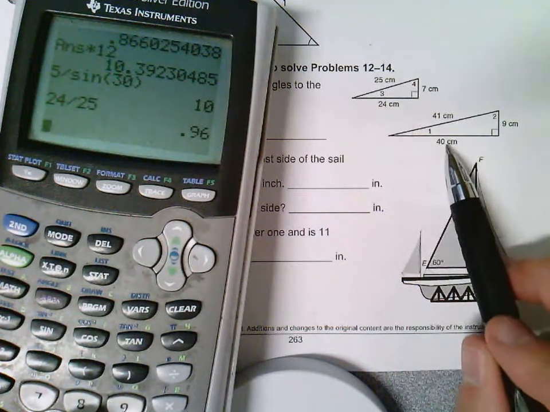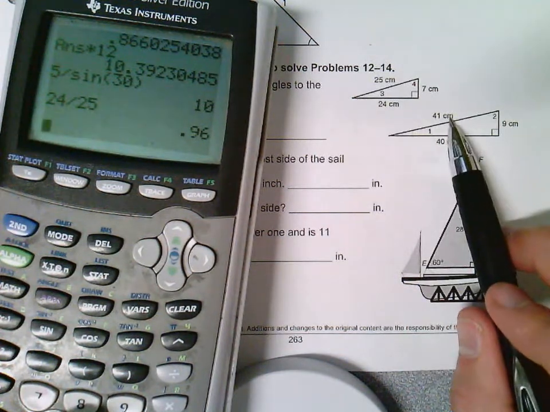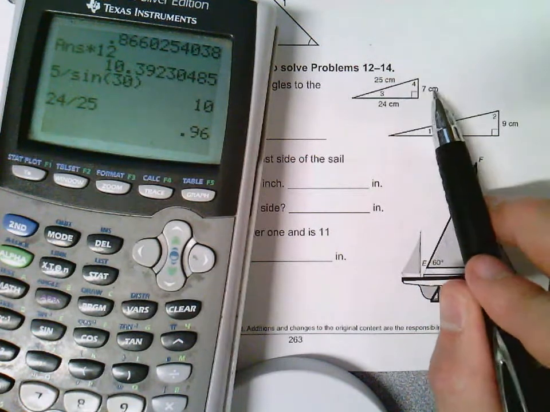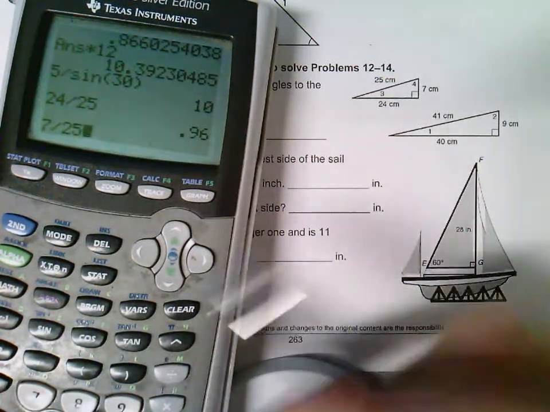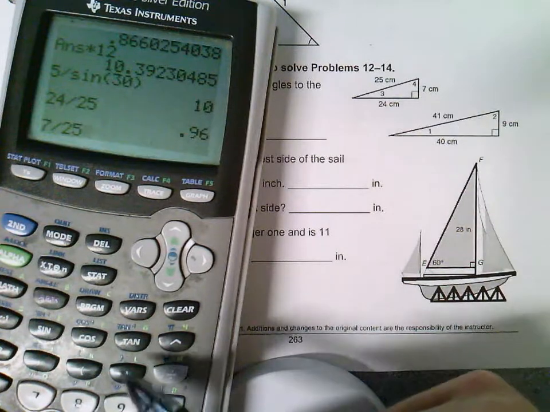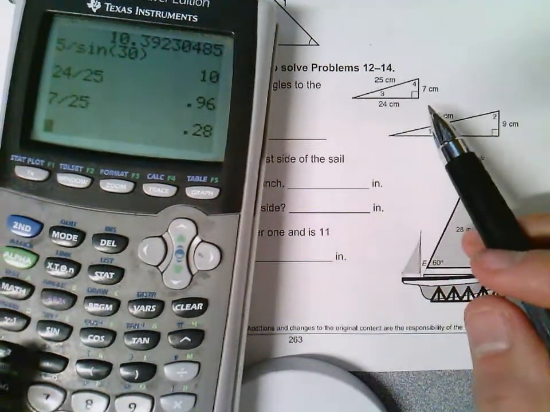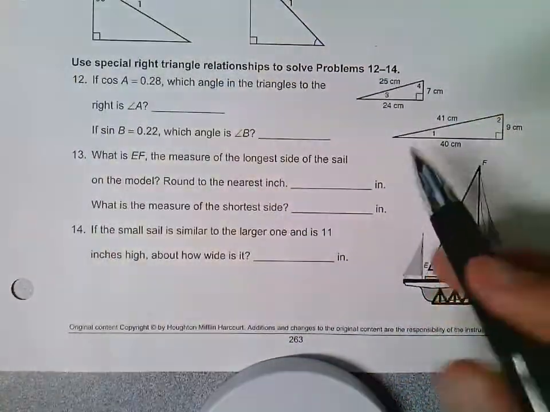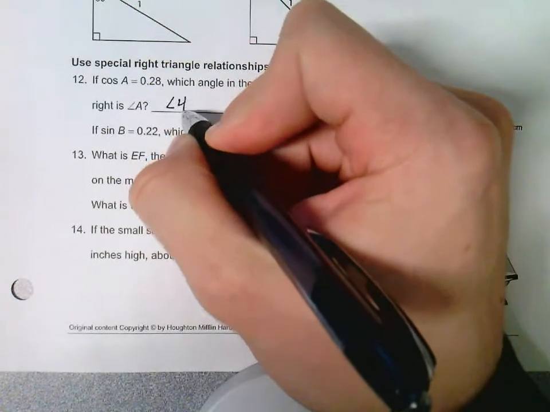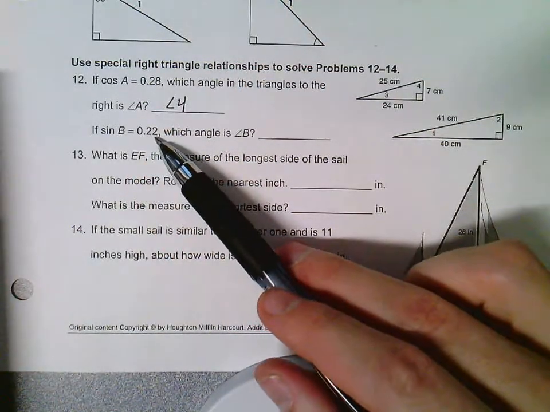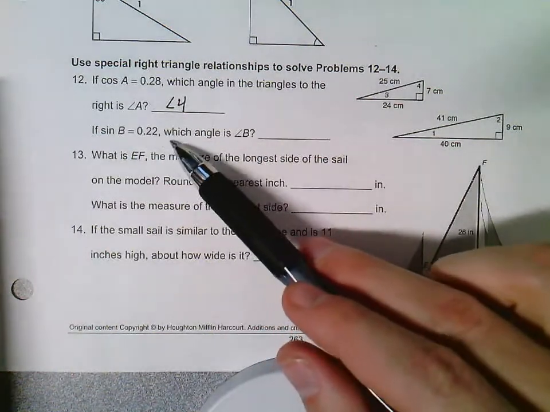If I did 1, I would see the same thing. Good, so it is angle 4, because if we took 7 divided by 25, we get 0.28. Okay, so we're finding the angle that matters here. This is angle 4.